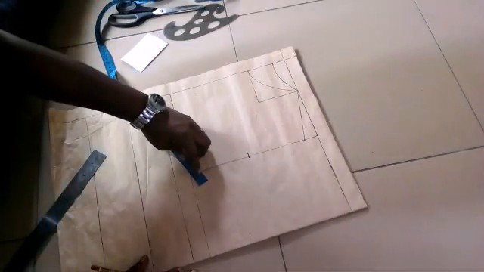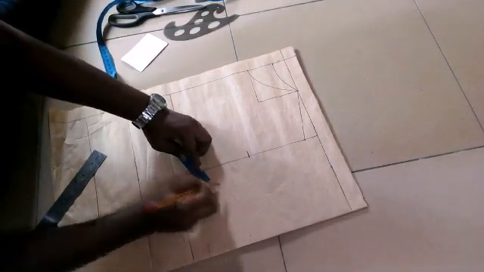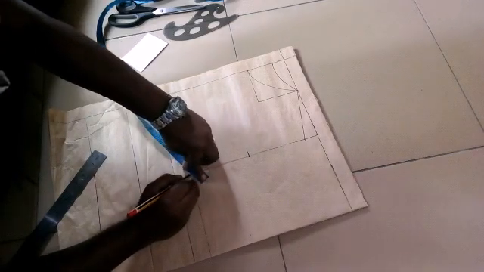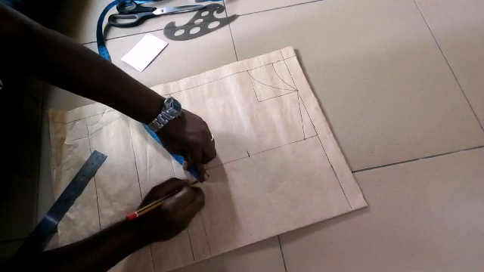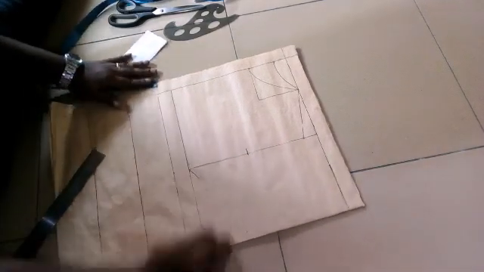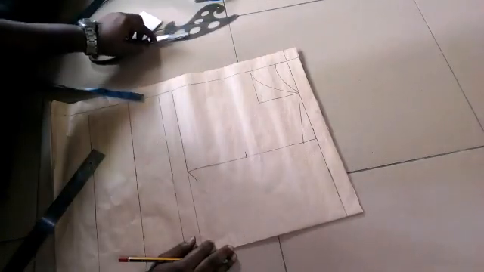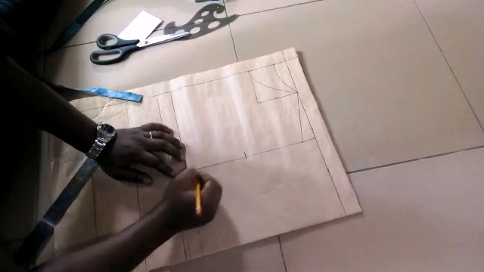You mark in 1 outward, that is towards the armhole. So you mark 1 that way. The next step now is for you to use your French curve to trace this.